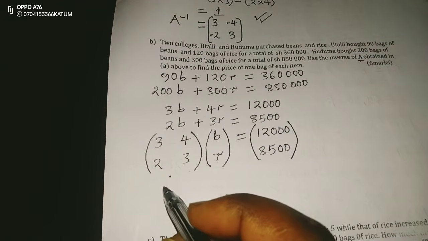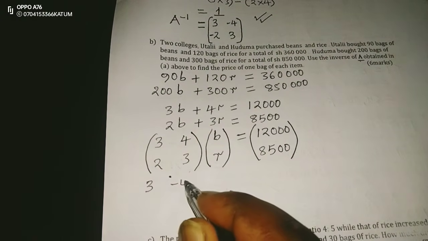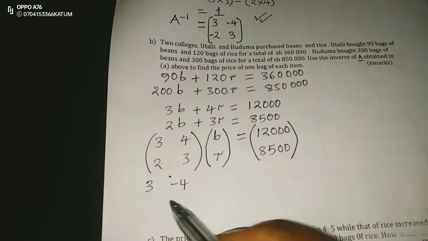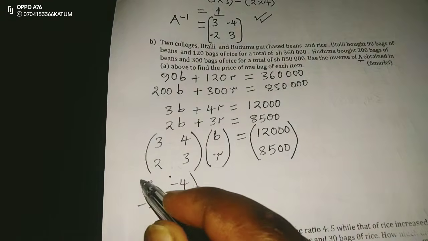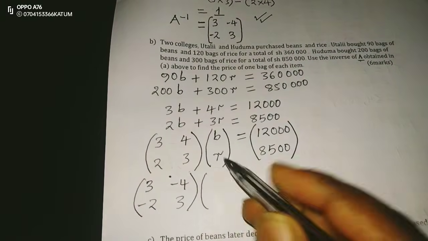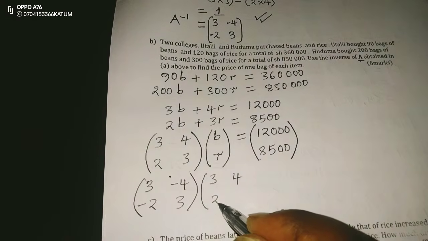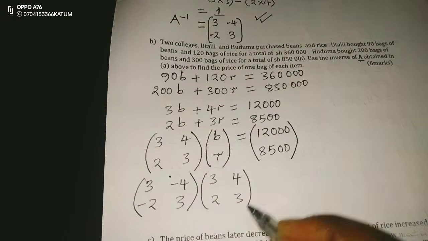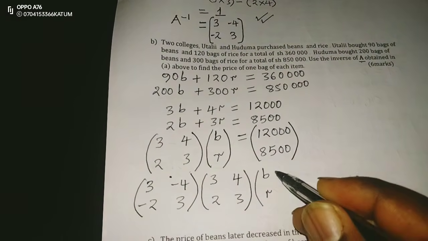That means we should have 3, negative 4. This is now the inverse of this. Negative 2, 3, multiplied by 3, 4, 2, 3. Then we multiply this by B, R.